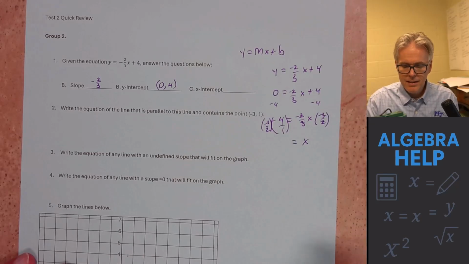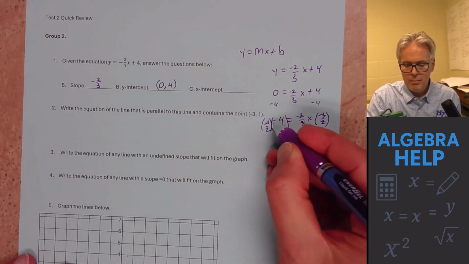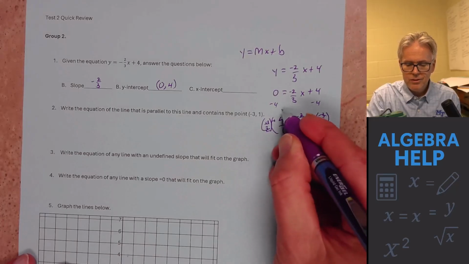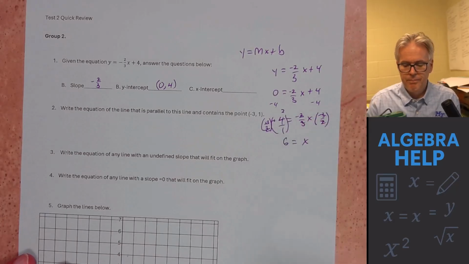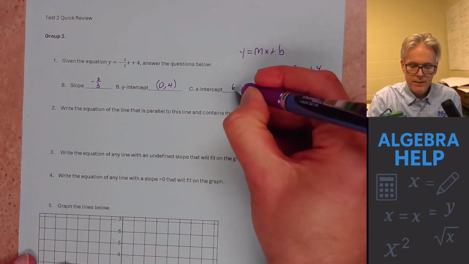So I'll get x equals, and then just do some math here. So negative 3/2 times negative 4, I'm going to get a positive. So 2 goes into 4 2 times, and 3 times 2 is 6. So there is my x-intercept. It's going to be at 6, 0.